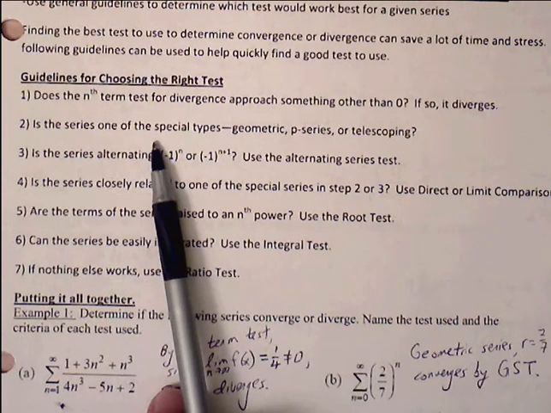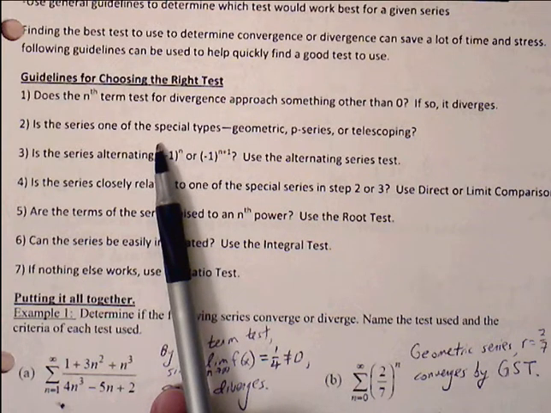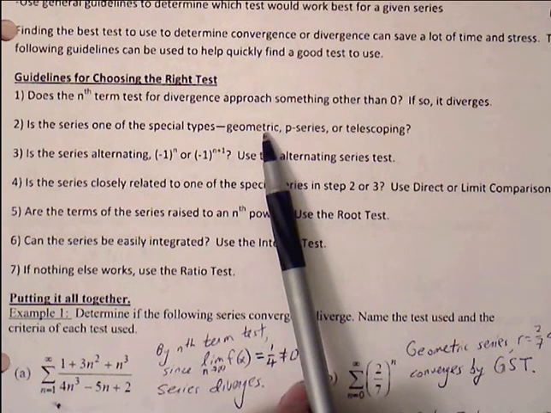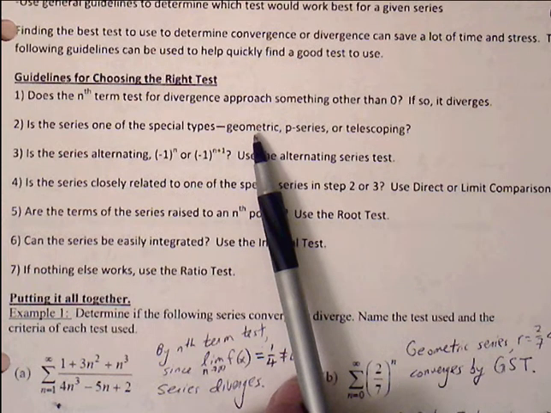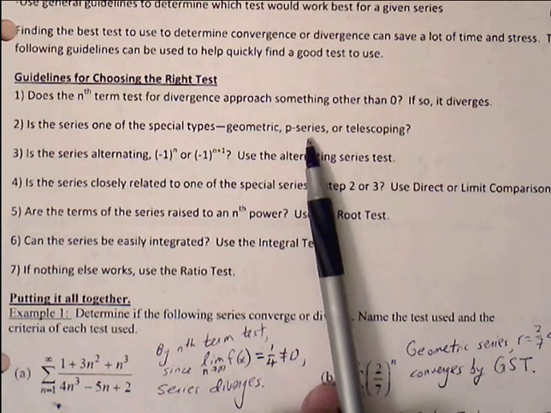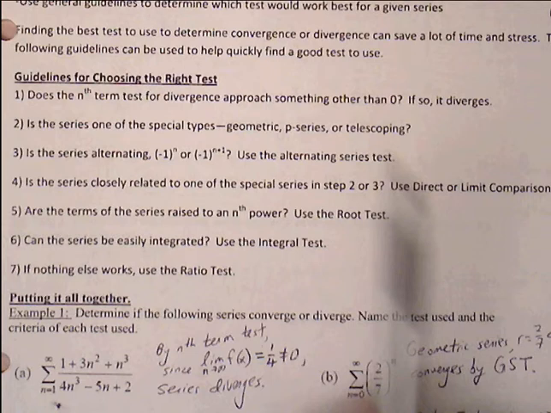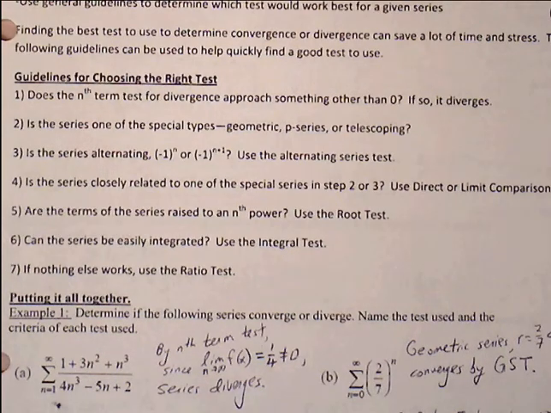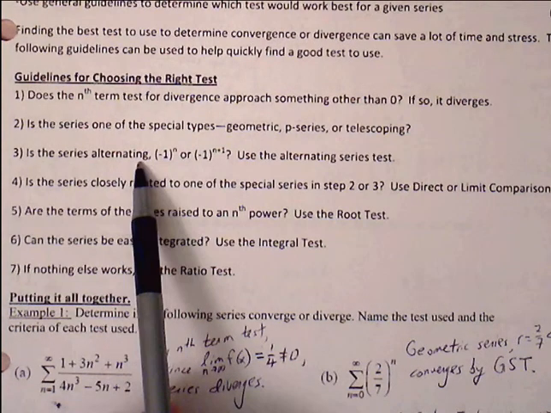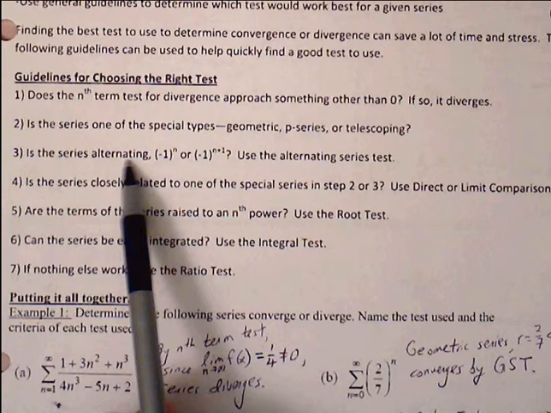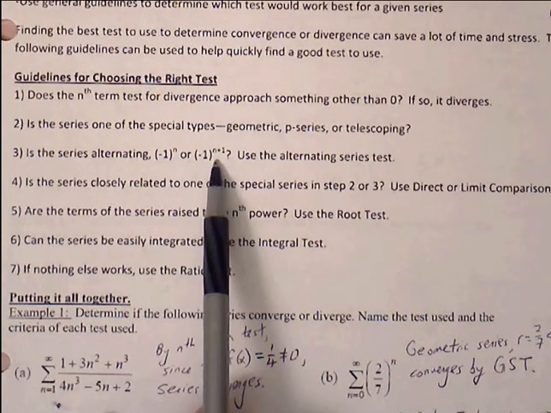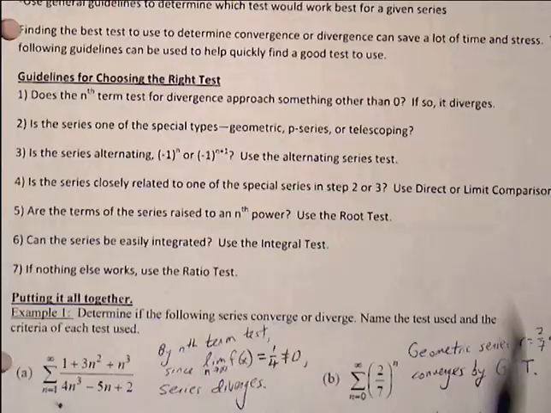Okay, the next thing we can usually look at the rule of sequence and decide, is it in the form of a geometric series, meaning that I have a ratio raised to a variable? Is it a p-series, where I have a variable that is raised to a constant? Or is it telescoping, where we have terms that are eventually going to cancel each other out and reduce? Okay. The next thing to consider is, is the series alternating? If we see that it's an alternating series, then obviously we use AST, the alternating series test.